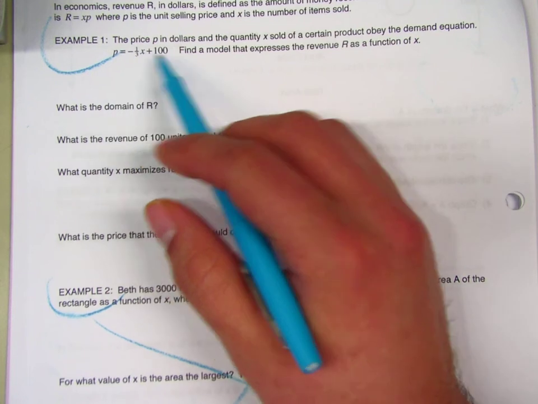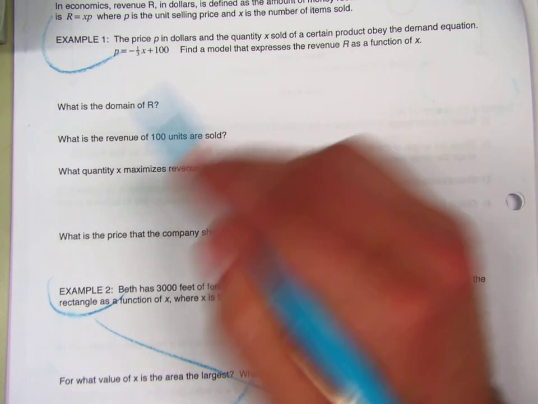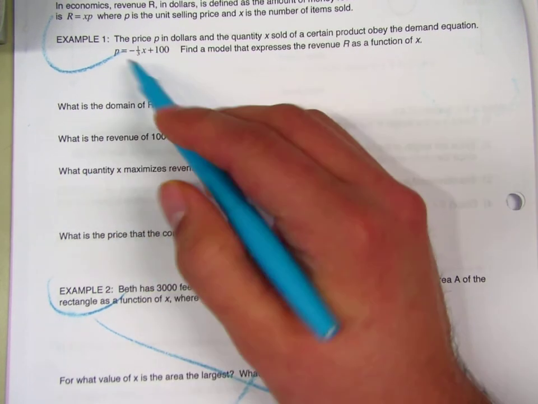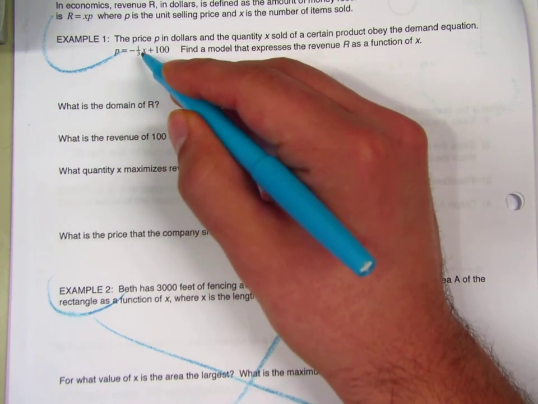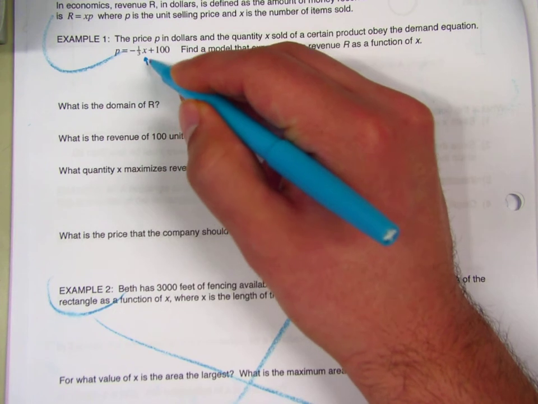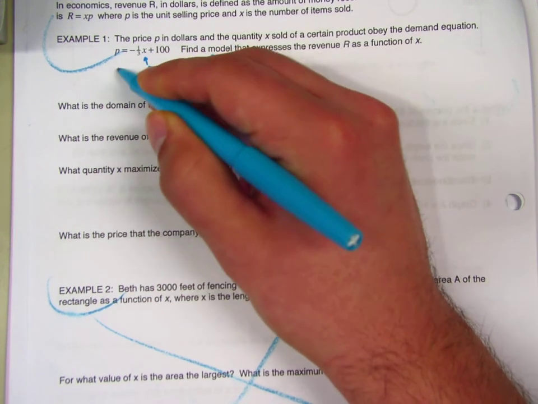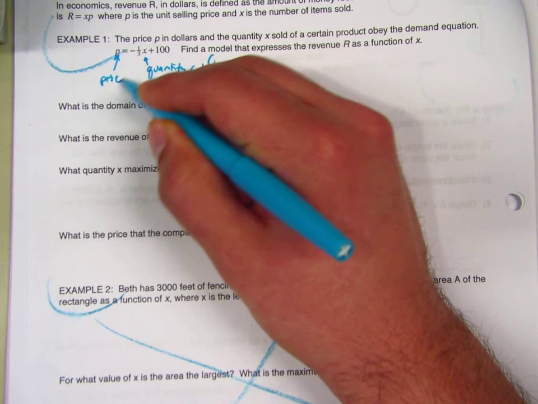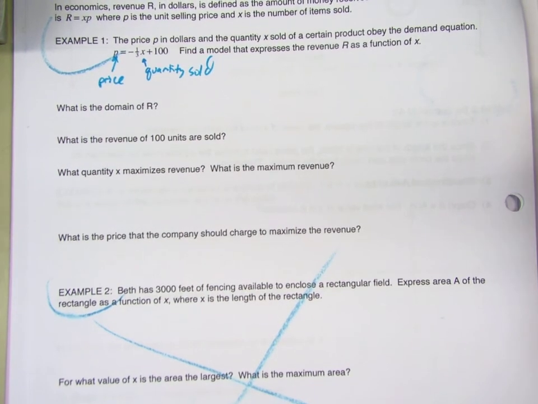we have the price of something, quantity, okay, and they relate that the price is going to be negative 1/3 times x plus 100, okay? X again represents the quantity sold, and P represents the price, okay?